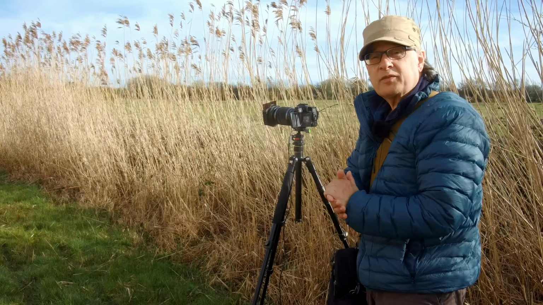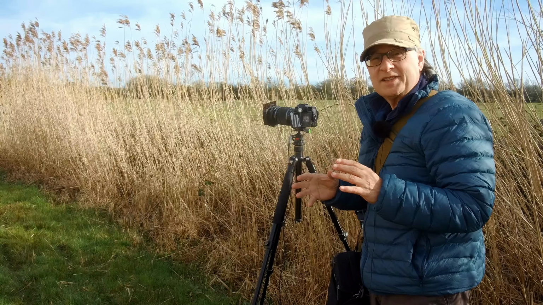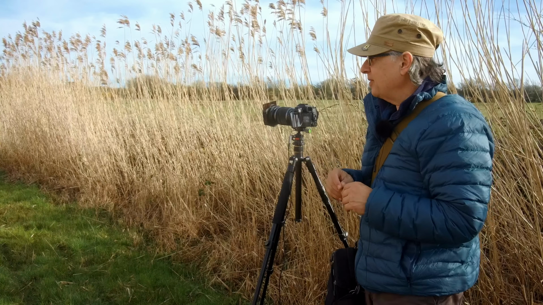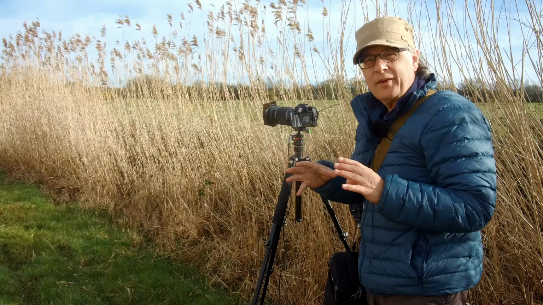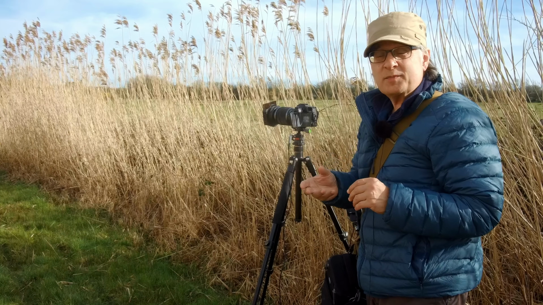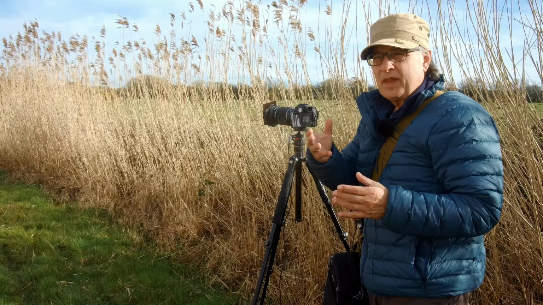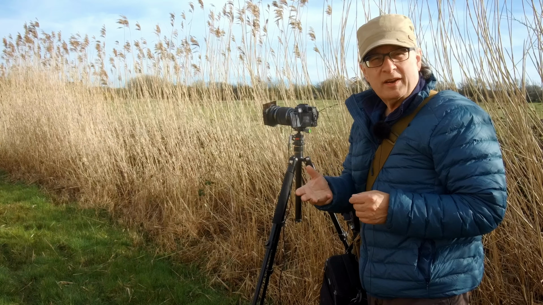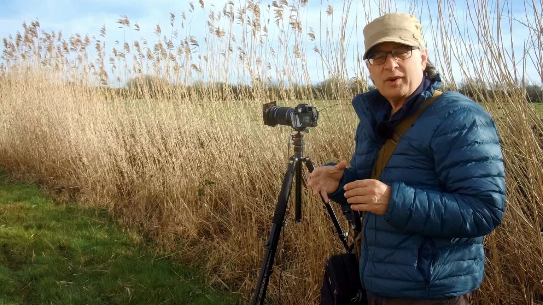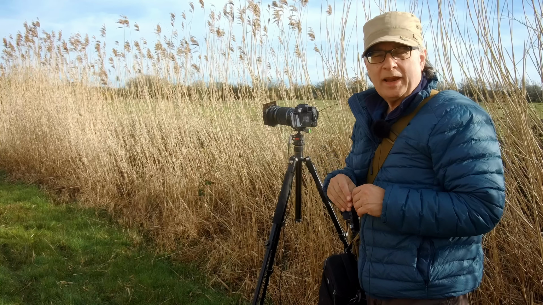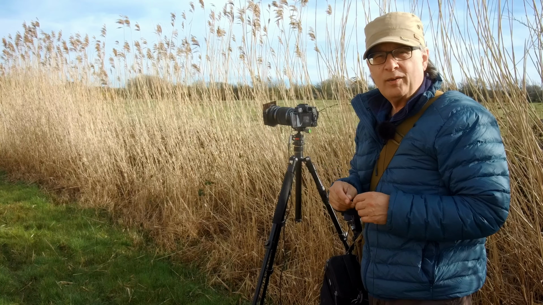So let me talk you through all of the settings that I'm using on this particular image. I don't normally go into full detail, but I have been asked by a few commenters lately to do a bit more detail. Whilst I don't want to do that every time, because a lot of people understand what I'm up to, there will be people out there for whom hopefully this will be helpful.